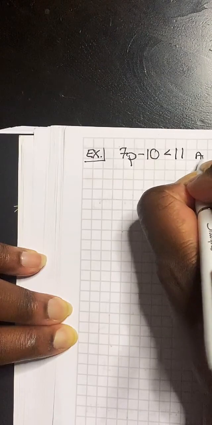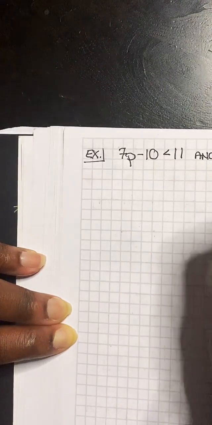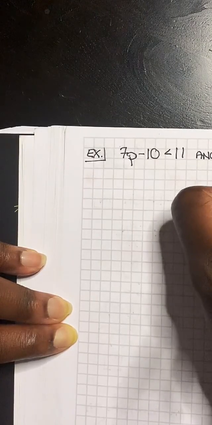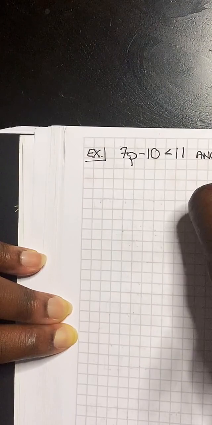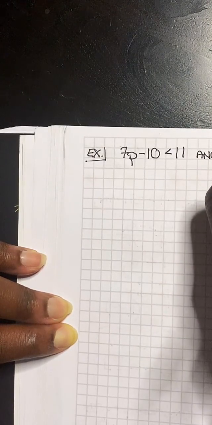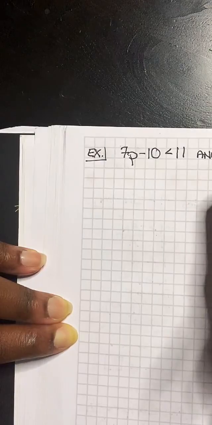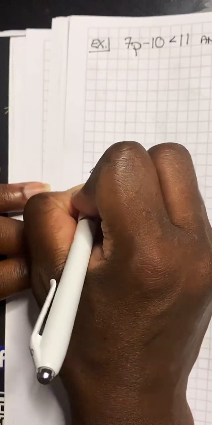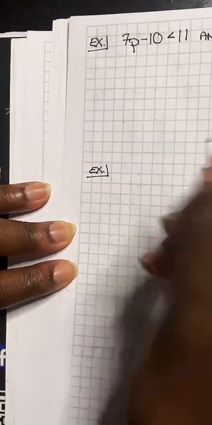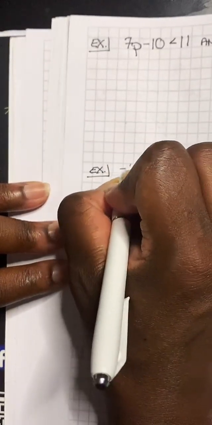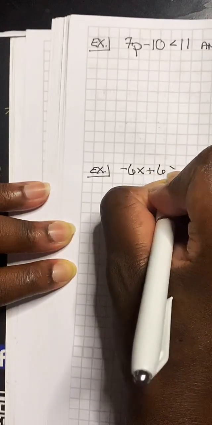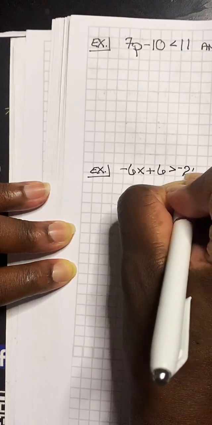I wrote down the wrong one. All right, I'll just make some room for that. We'll come back to this one. So don't do this one yet, because this is an and statement one. I really want to do some or statements. But we will come back to this one. So pretend that didn't show up. Okay, here we go. So negative 6x plus 6 is greater than negative 24.